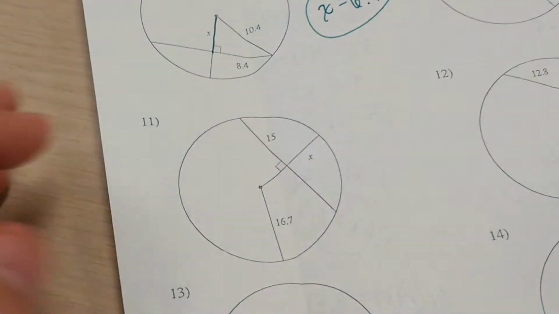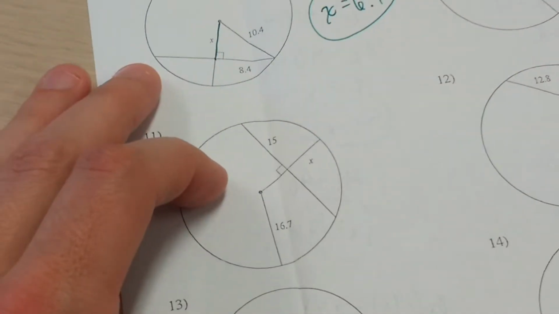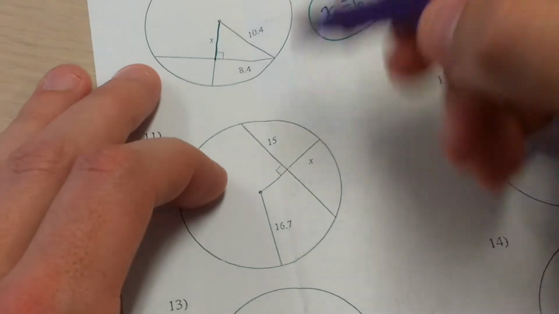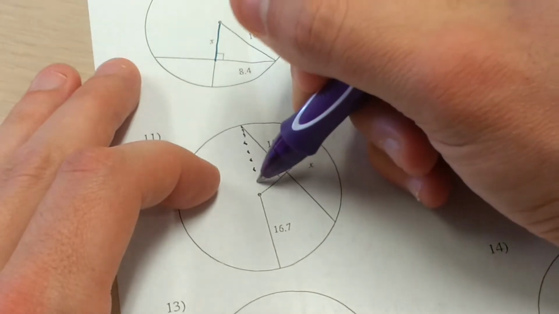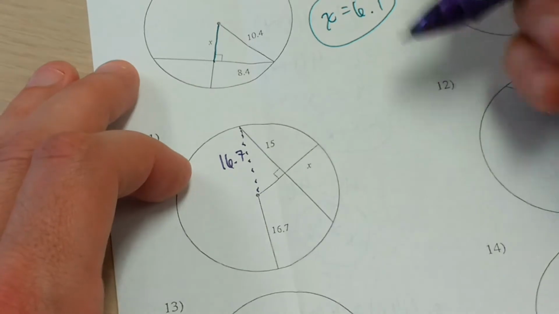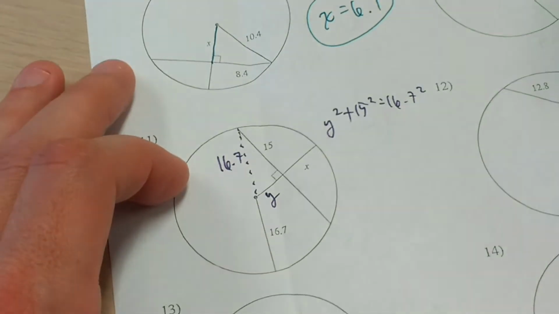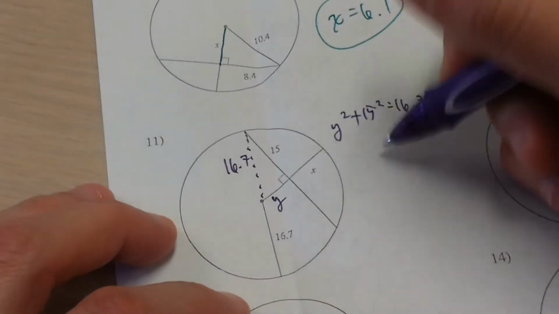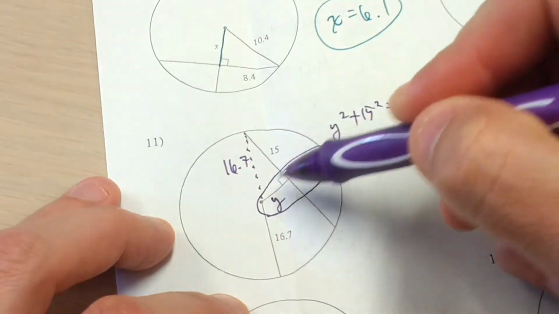So moving on to number 11. We did a problem very similar to this in class. What we've got to do now is figure out how I can represent x. If we draw the rest of the diameter here, we know its value is also 16.7 because it tells us that radius. So we're going to find a new value here. y squared plus 15 squared equals 16.7 squared. If we solve that, we're going to get that y equals 7.3.